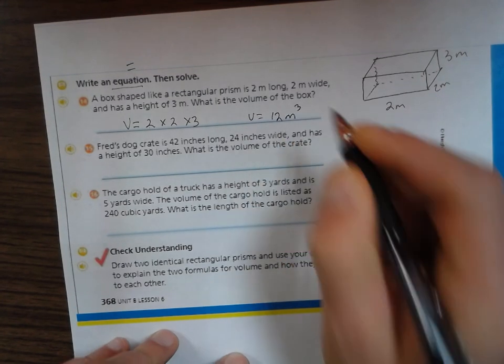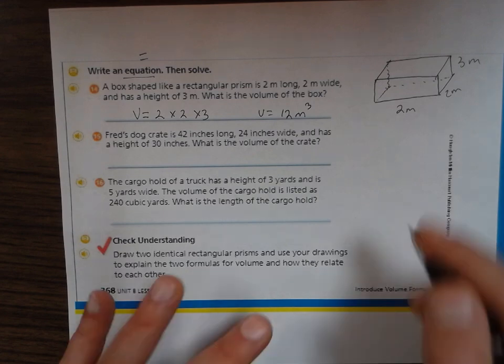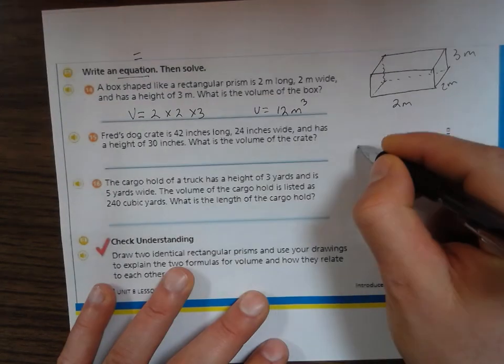Fred's dog crate is 42 inches long, 24 inches wide, and has a height of 30 inches. If you wanted to draw this one too, maybe you draw a larger dog crate. If you want to do it this way, maybe you just do the lines.